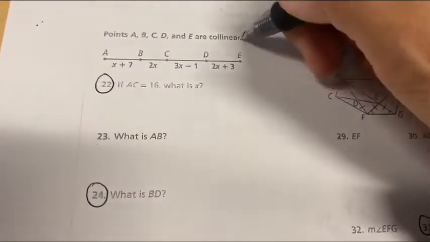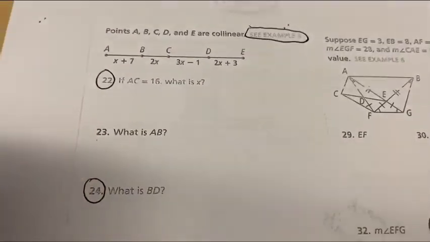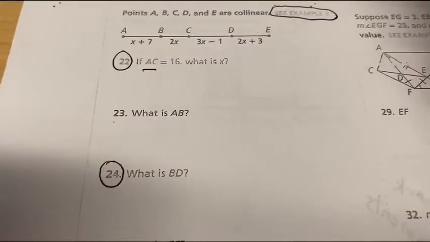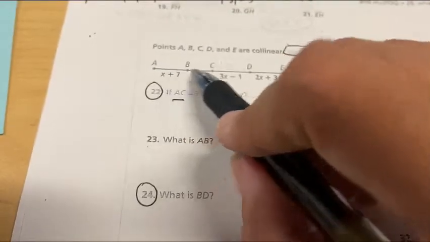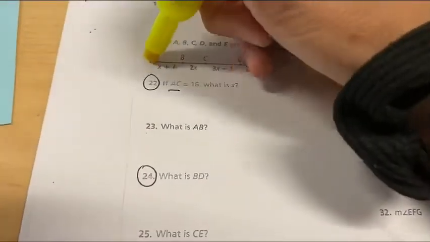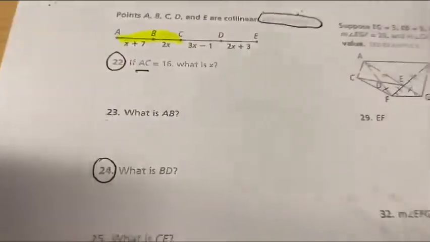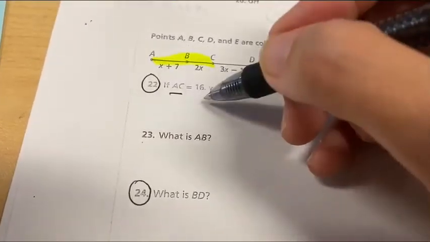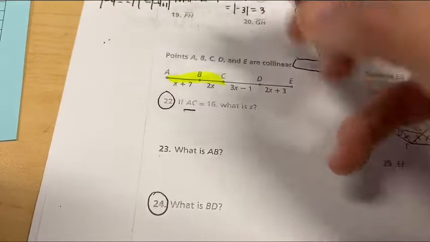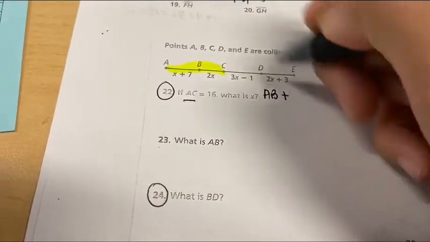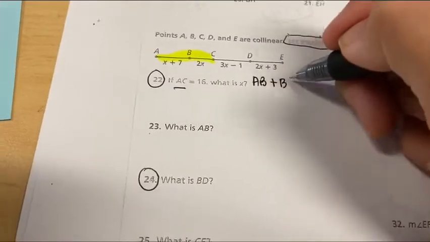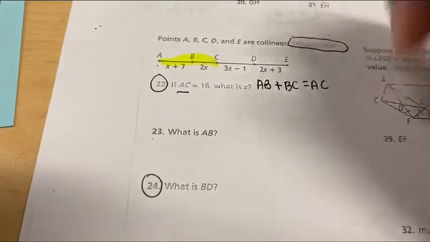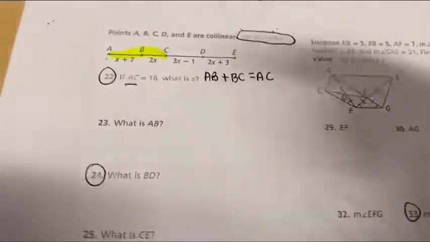Now let's look at 22 and 24. Using my notes, it said see example 3, so you can use your notes. We used an example similar to this. It says AC is 16, so this whole thing is 16. That's made up of 2 different line segments, so I should be able to add them together to get the whole thing. The first line segment, AB, plus the second line segment, BC, should add up to the whole thing, AC. This is called the segment addition postulate.